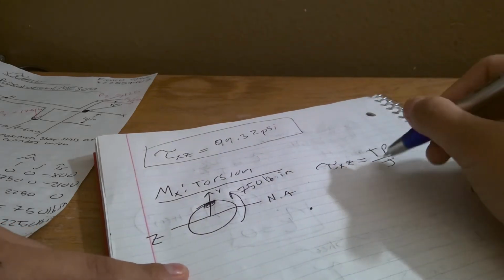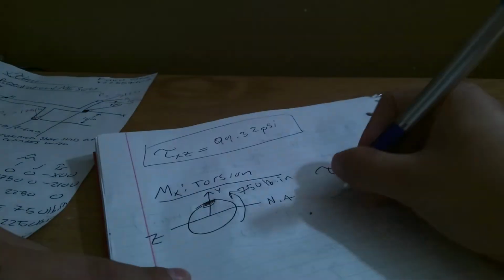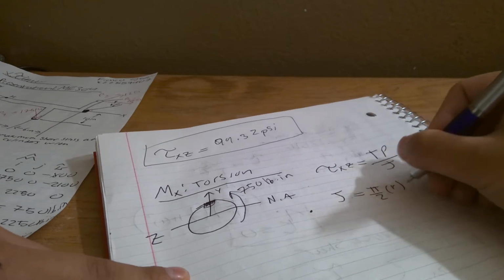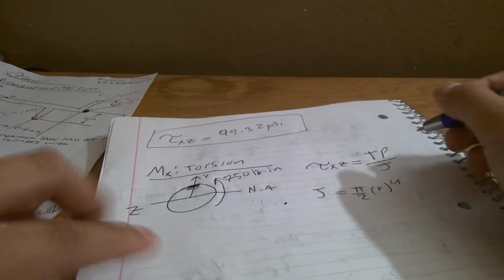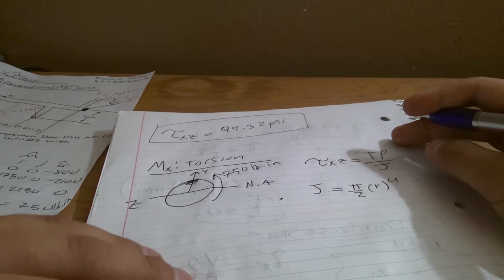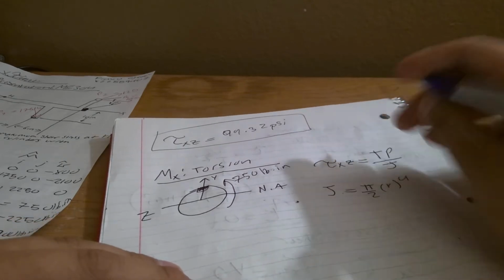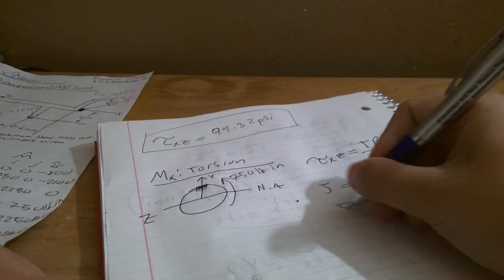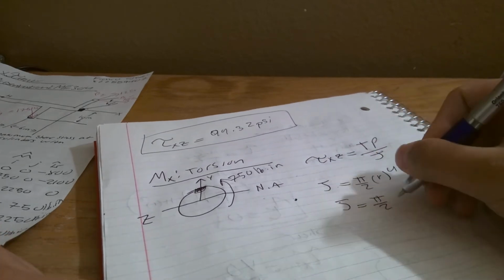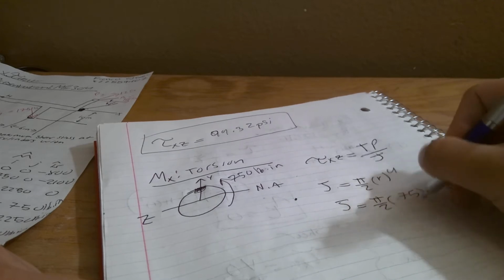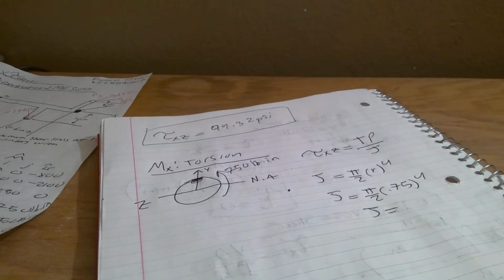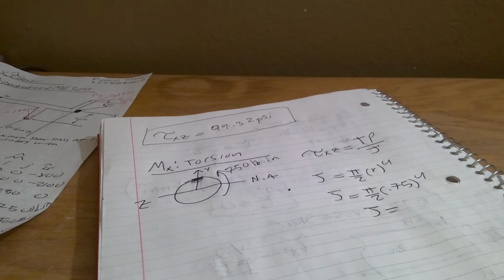And in order to find J, that's another equation of its own. J is equal to pi over 2 r to the 4th power. Now we're going to want to plug in our value for r, which we know is 0.75 to the 4th power. Plug that in the calculator, and that should give you a value for that.